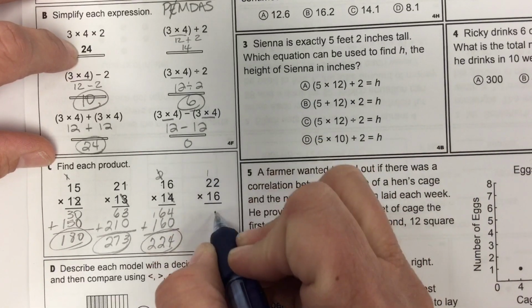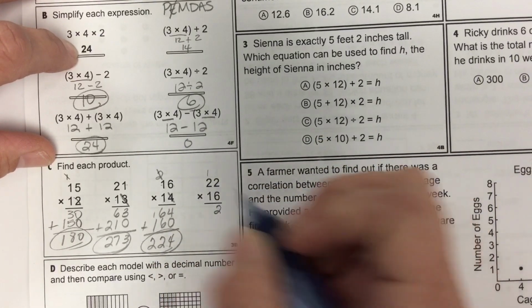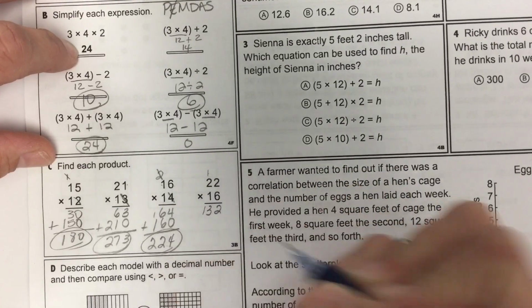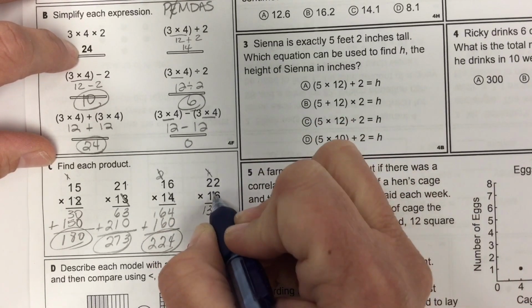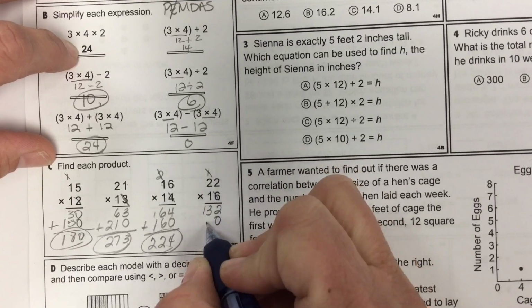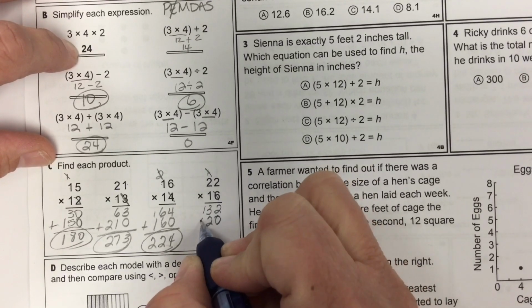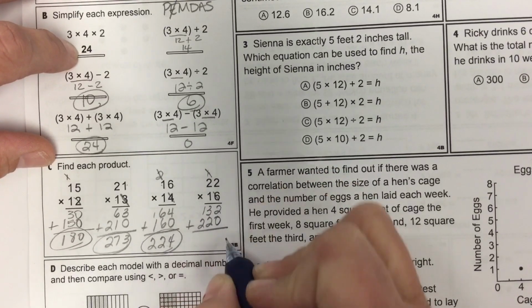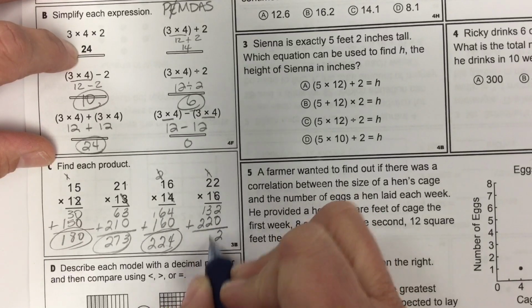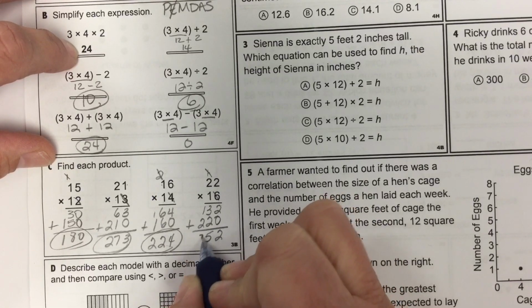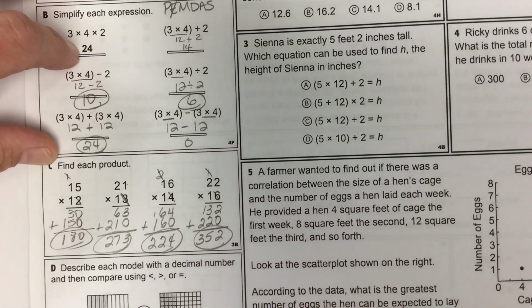6 times 2 is 12. 6 times 2 is 12 plus 1 is 13. Okay, tick, tack, O. 1 times 2 is 2. 1 times 2 is 2. And then we add 2 plus 0. 3 plus 2 is 5. 2 plus 1 is 3. 352.